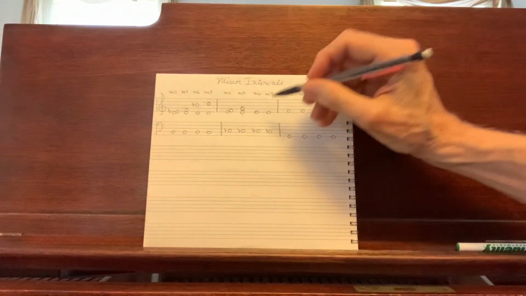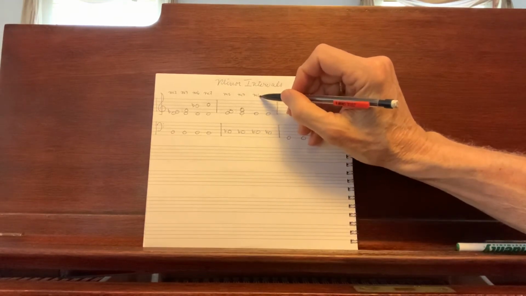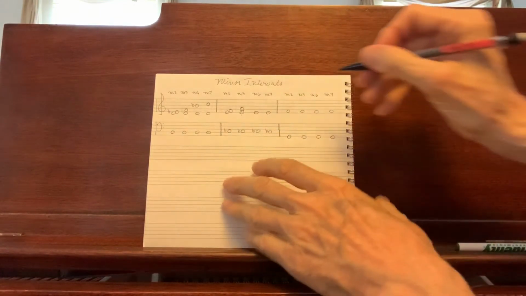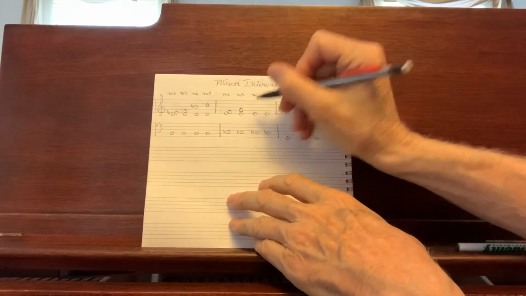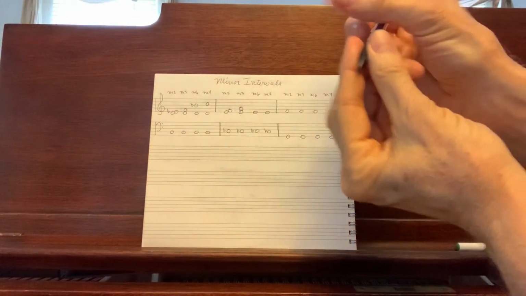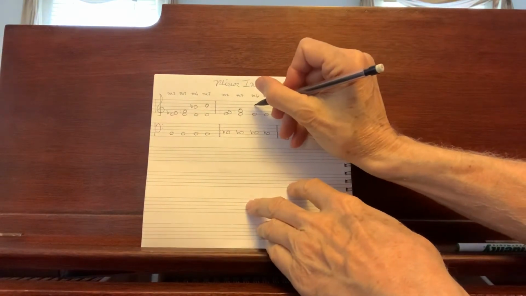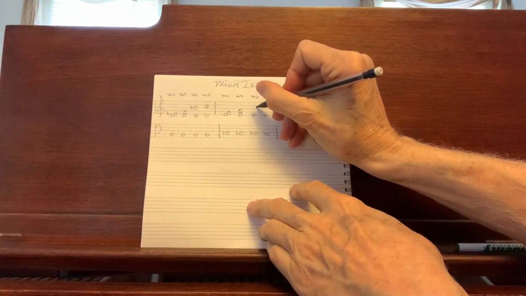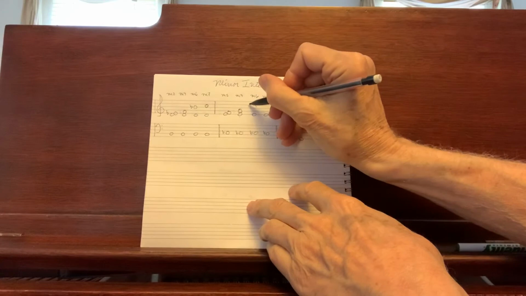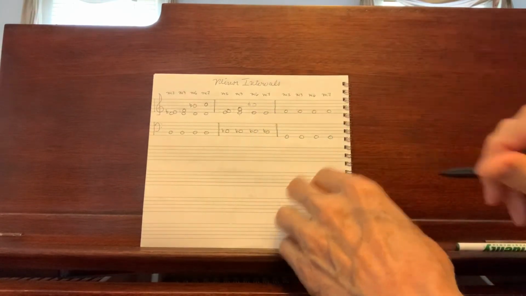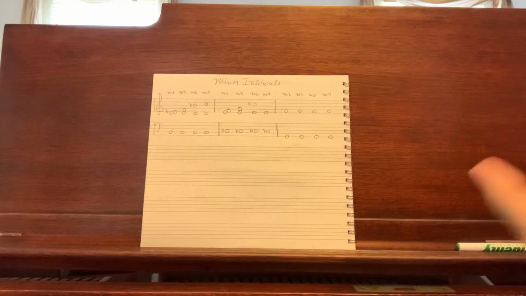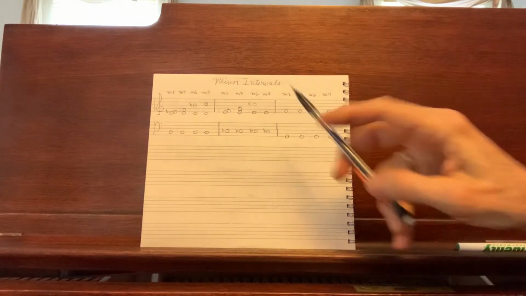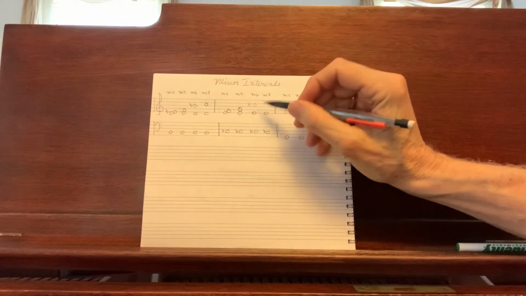All right, the question is, what's a minor sixth above E? Well, again, I know what a major sixth is. It's E to C sharp. So let's write in C sharp. Let's write in what we know. This is the beauty of knowing your major scales. So E to C sharp, which is major, sounds like this.